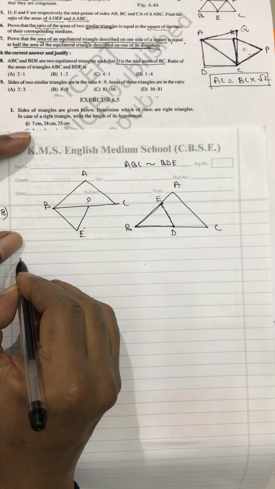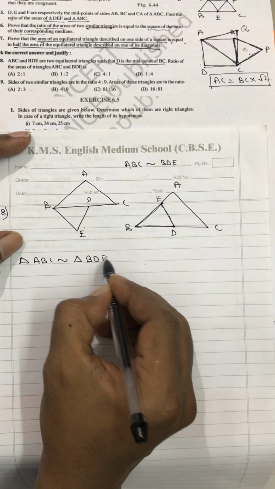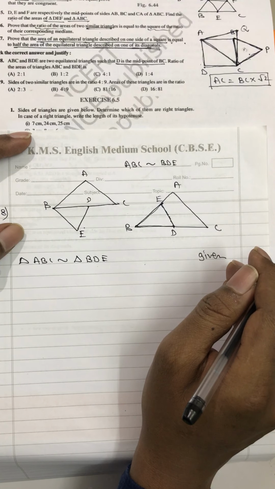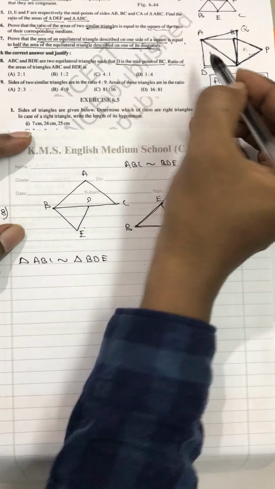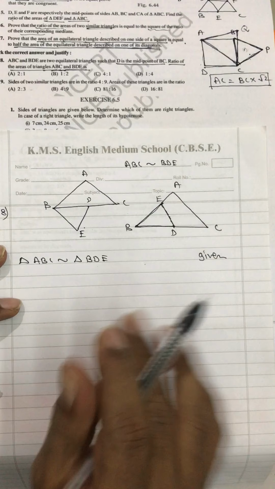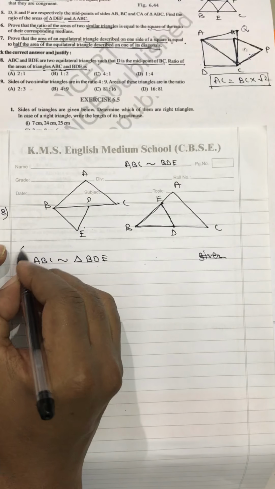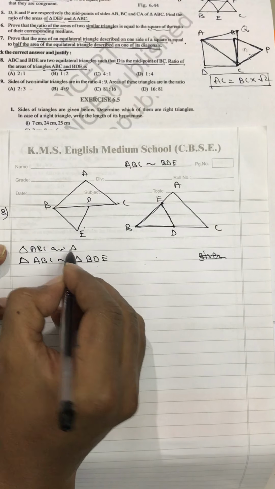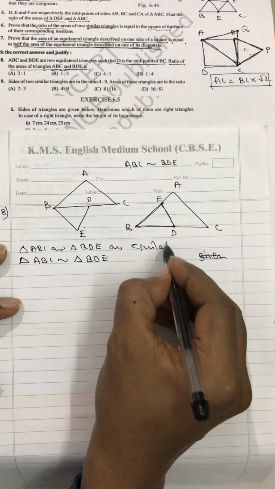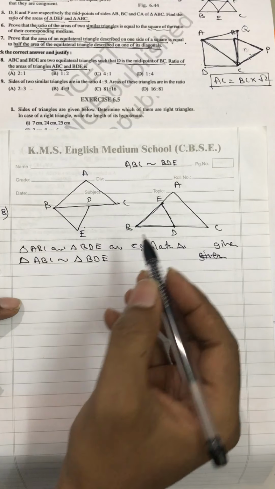See here, triangle ABC is similar to triangle, now let us see, BDE. This is given. D is the midpoint of BC. Ratio, now what are they asking? Ratio of the areas of triangle ABC and BDE. Basically they are similar because they are equilateral triangles. This you don't have to show, because triangle ABC and triangle BDE are equilateral triangles. Therefore triangle ABC is similar to triangle BDE.